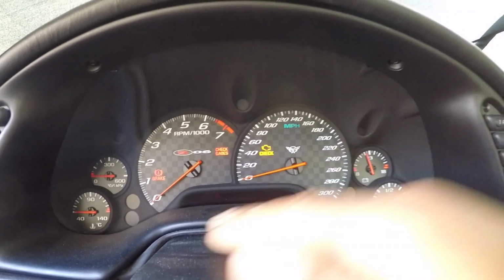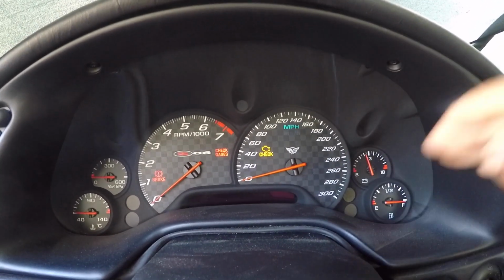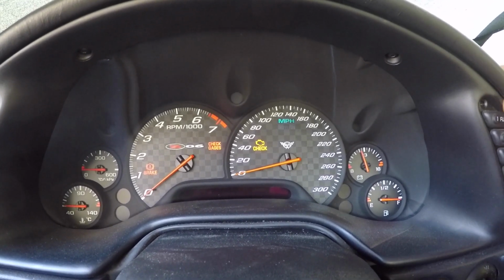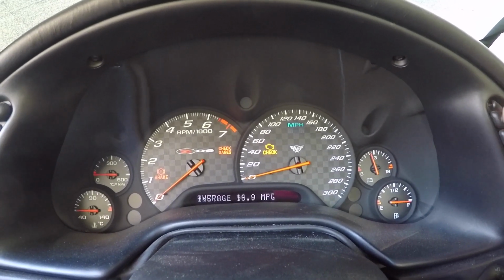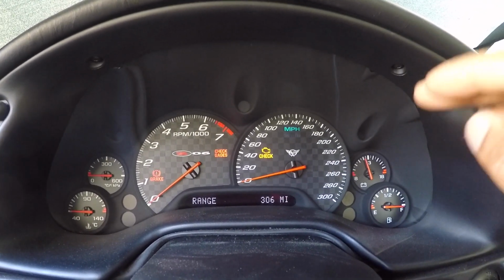If you click it again, it will go back to a blank screen if you do not want to see any parameters at all. So you can display any parameter you want at all times.